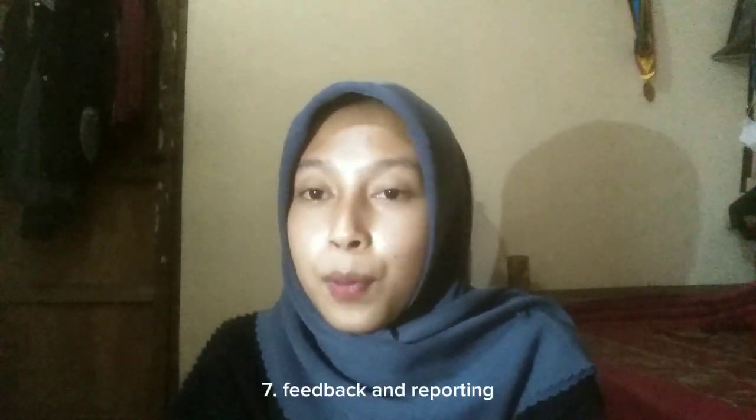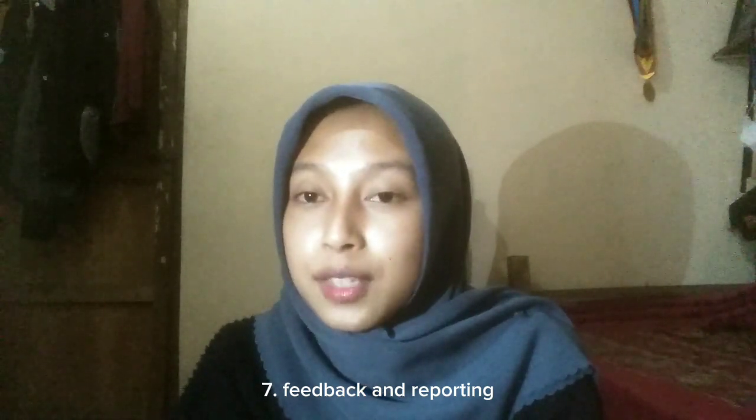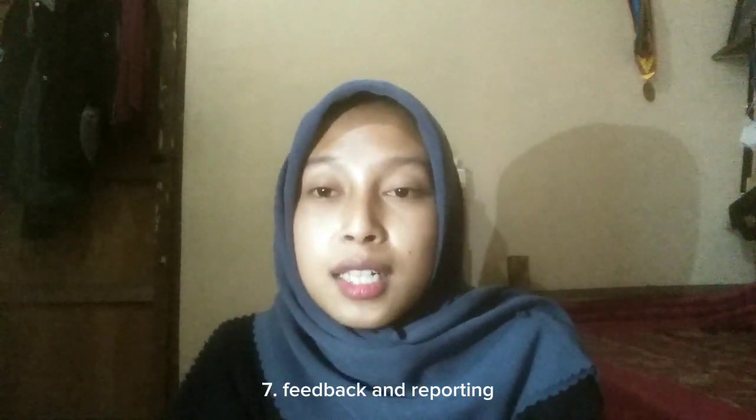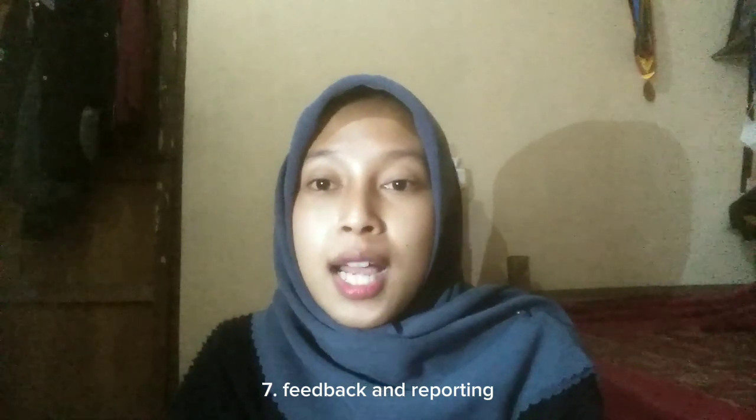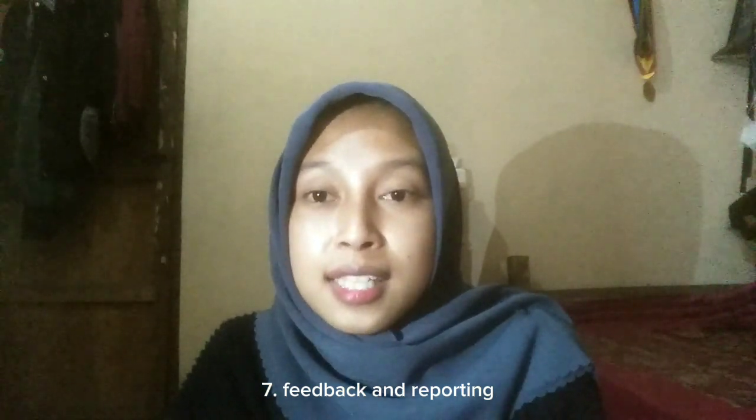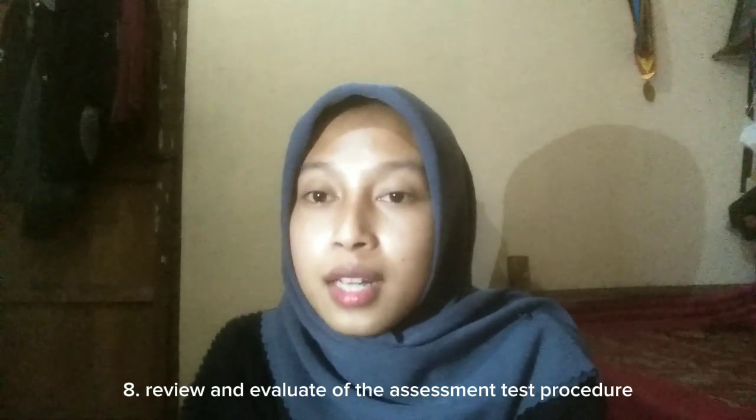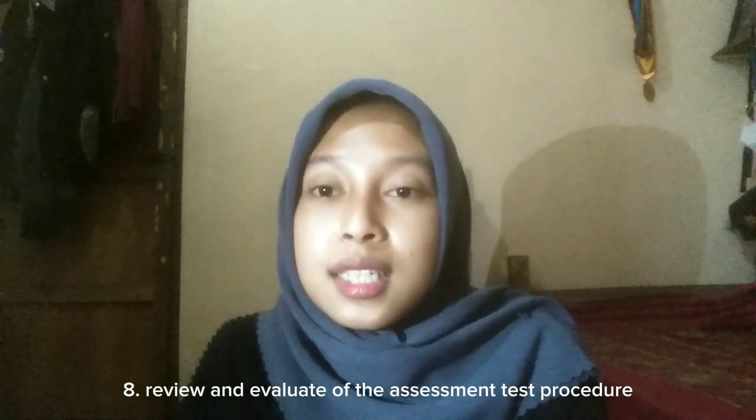And then the seventh step is feedback and reporting. Results are reported to the stakeholders and feedback is provided to inform the test takers about their performance. And then the last step is evaluation, review, and evaluation of the test procedure. That's all about the test assessment process.